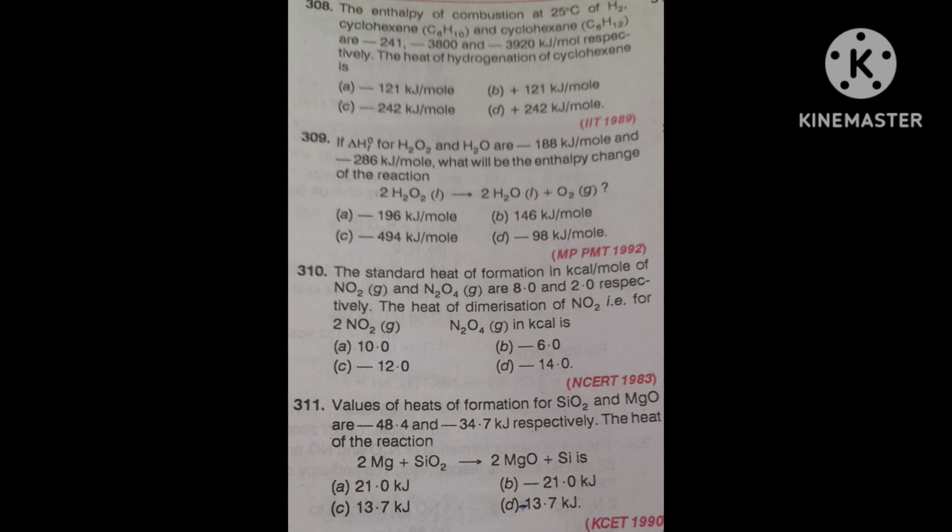The heat of dimerization of NO2, that is for 2NO2 gas giving N2O4 gas, in kilocalorie is: first 10.0, second minus 6.0, third minus 12.0, fourth minus 14.0.